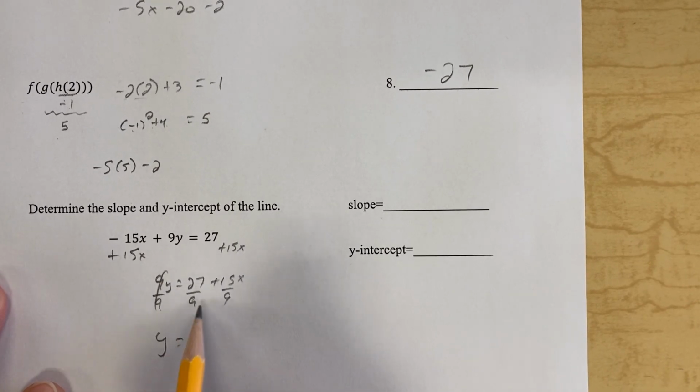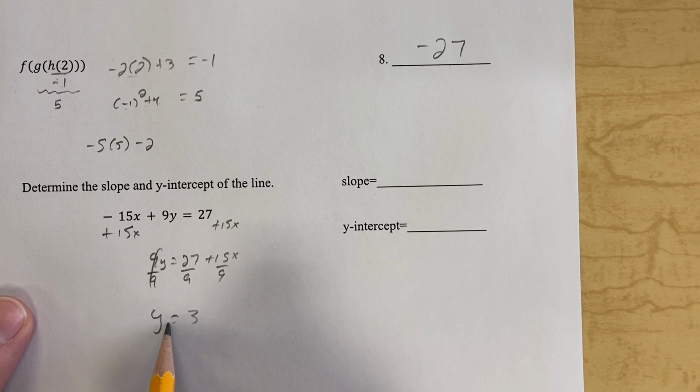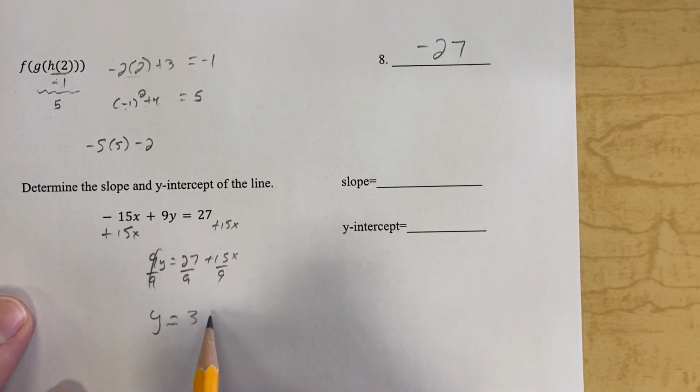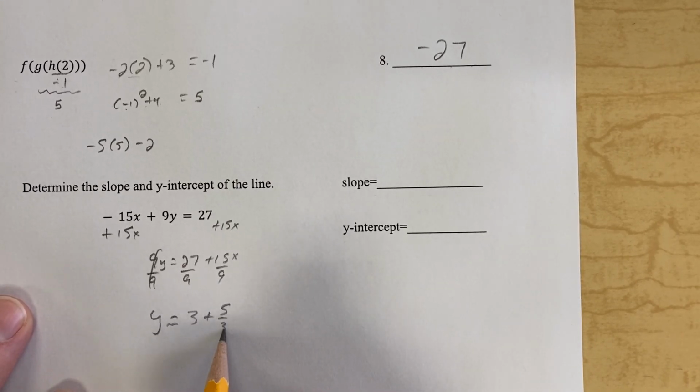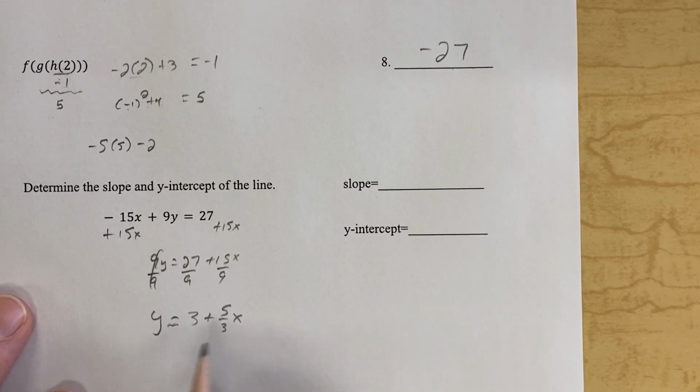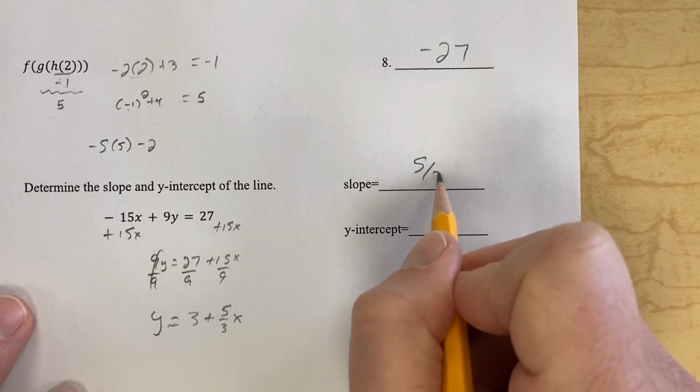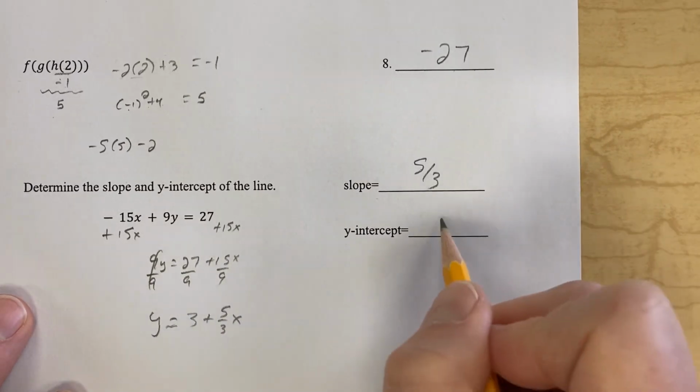I get y equals 27 divided by 9, which is 3. And then 15 divided by 9, if we reduce, is 5/3, or you can leave it as 15/9. I just wouldn't make it a decimal. This is your slope, this 5/3 or 15/9, and the y-intercept is 3.